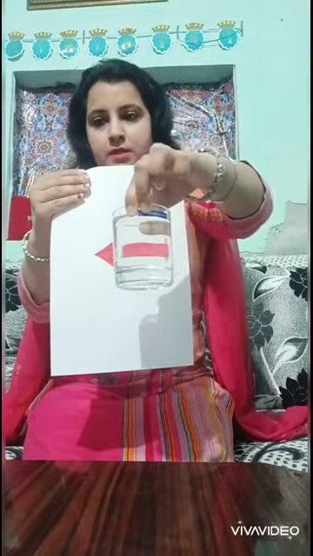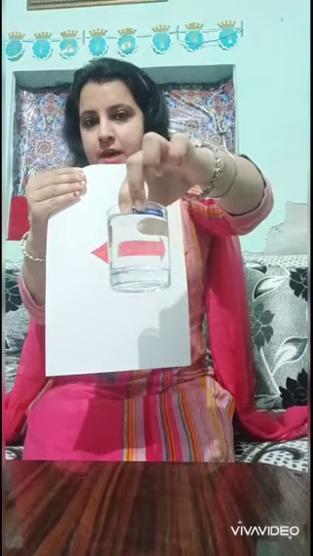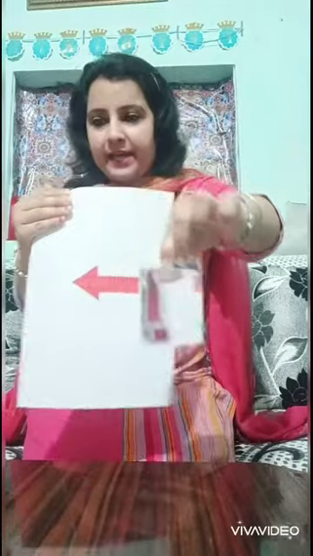Did you see the arrow change its direction? Dear students, this is our magic. It's happening due to bending of light and it's called refraction of light, and it's going to be our today's topic.